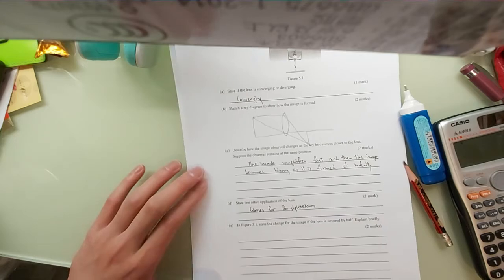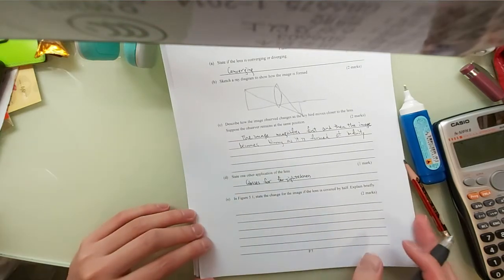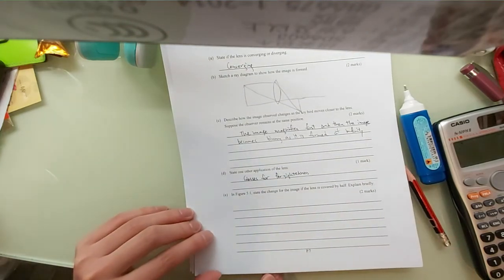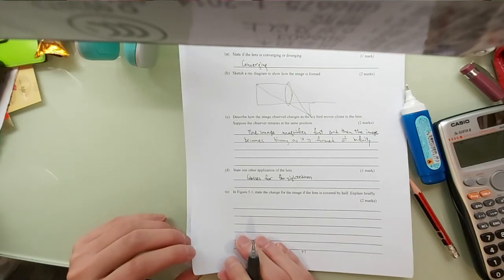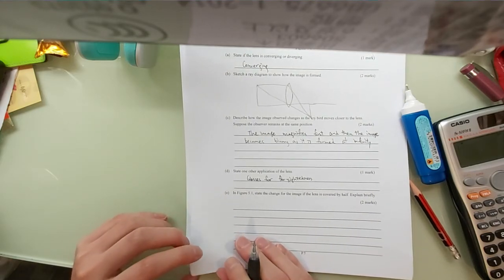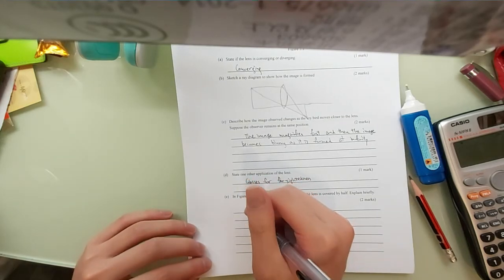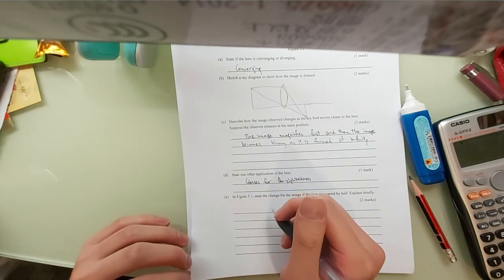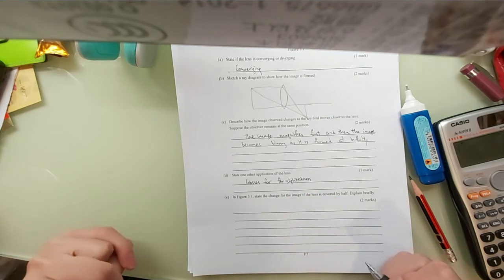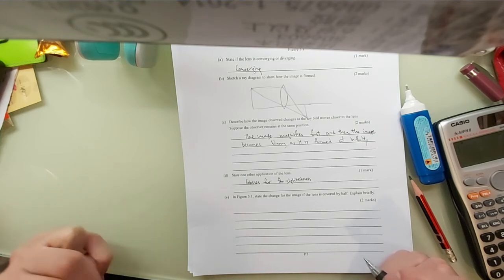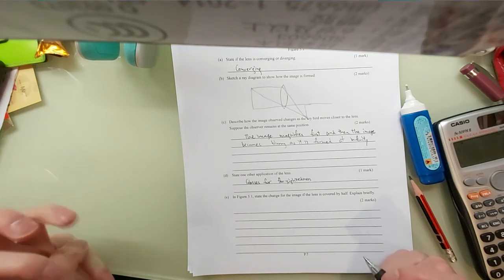Correcting glasses for farsightedness. In figure 5.1, state the change for the image if the lens is covered by half. The image is still formed, but darker, I guess.